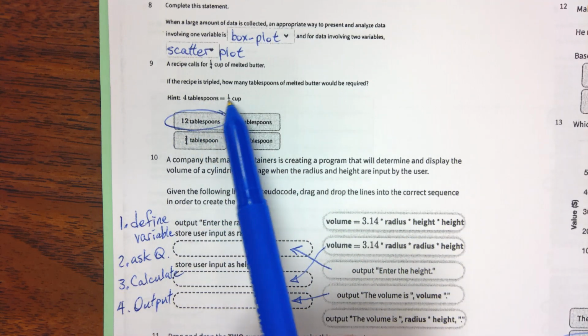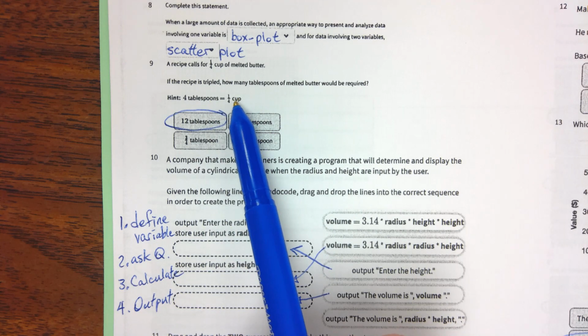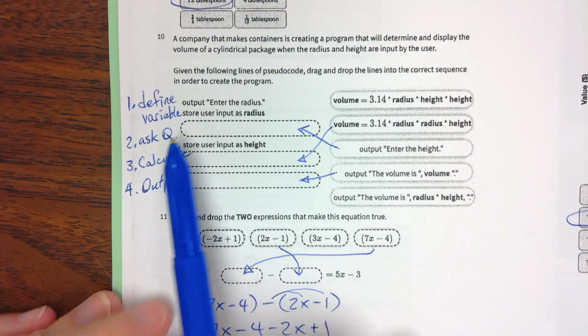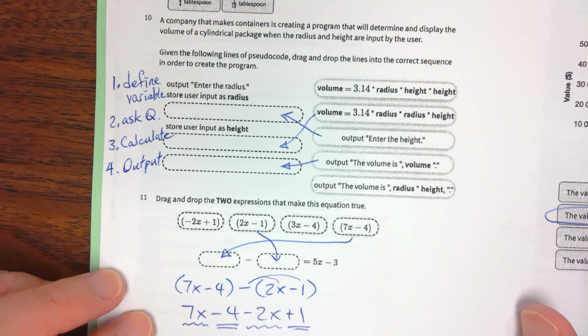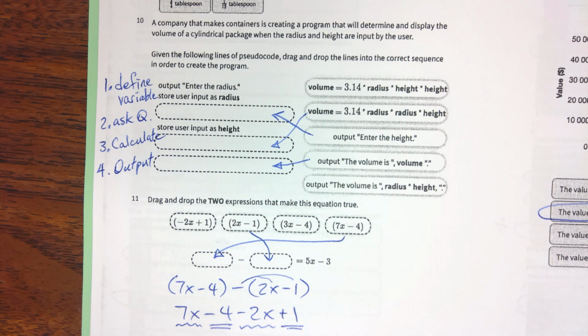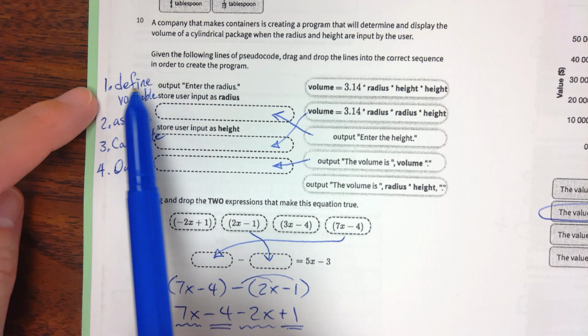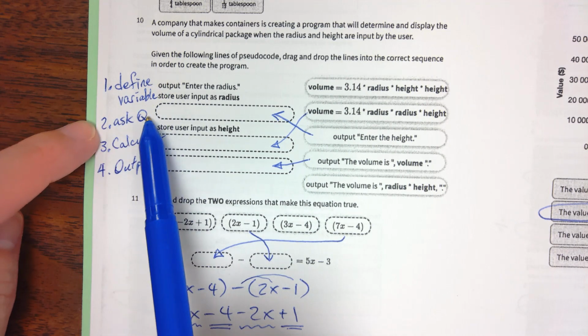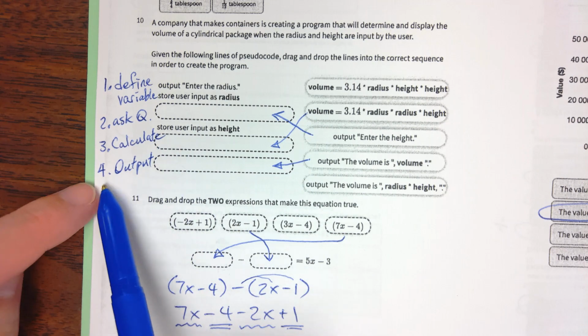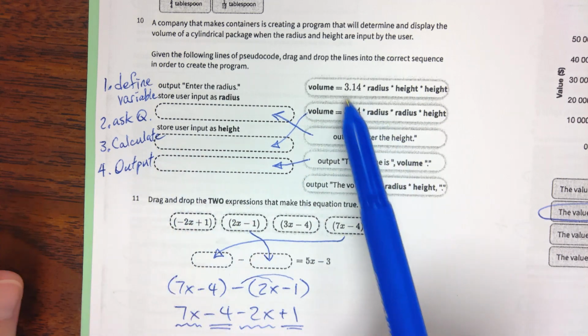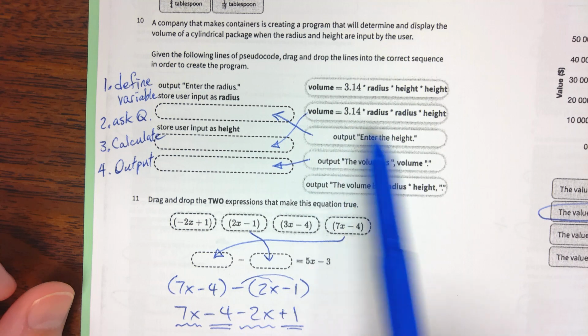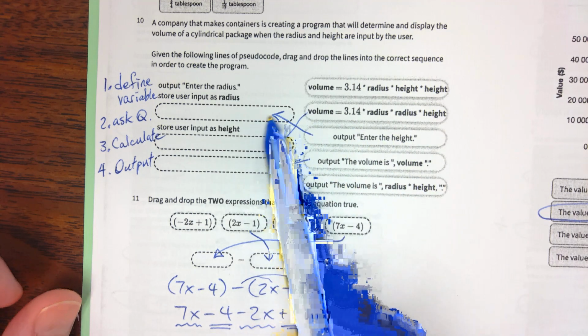Okay, ratio, 4 tablespoons is equal to 1/4 cups, so 12 cups. Okay, EQAO coding. If you're still having some trouble with coding, it's not going to ask you how to code something on EQAO. It's just asking you for the main idea. The main idea is always like the first step is define your variables. Second step, ask the question. Third step is do the calculation, and fourth step is the output. So they always ask this, where you drag and drop the code into the actual spot.